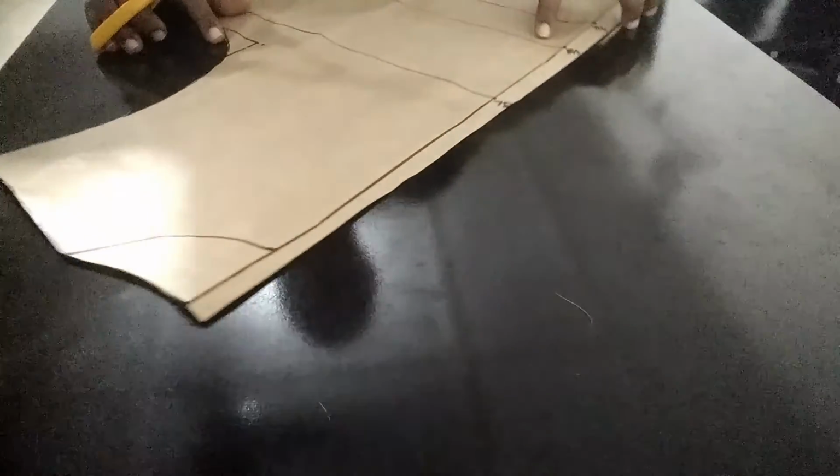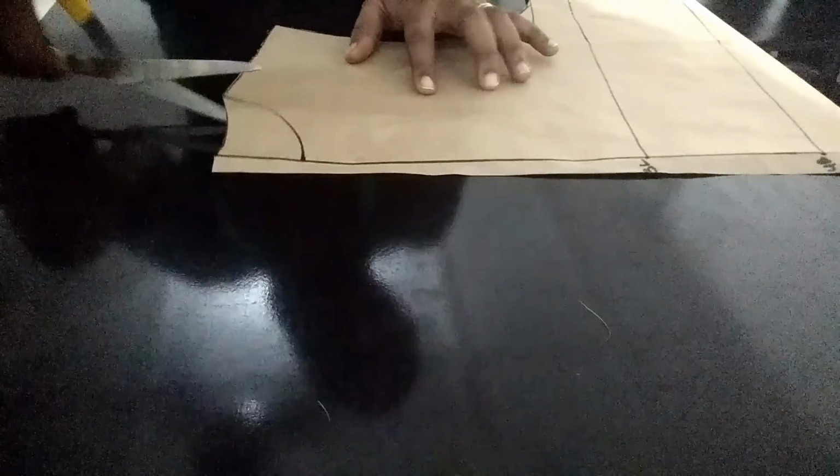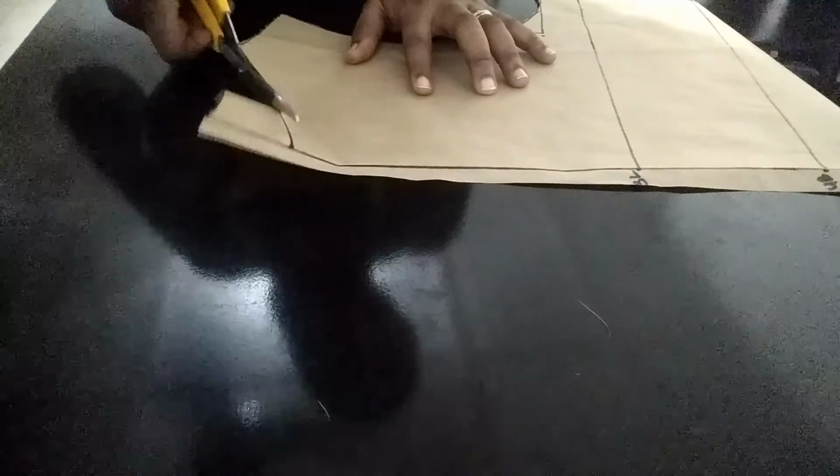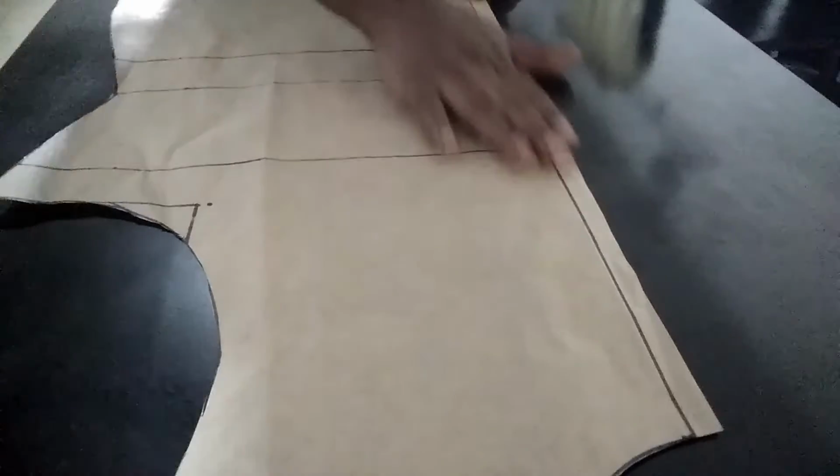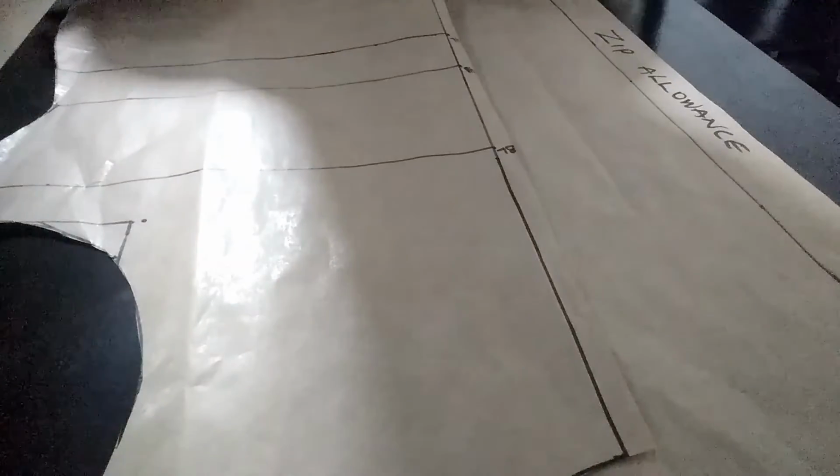So this is your front armhole here, and then you want to cut out the neckline. The neckline that we gave the front the other time, this is the time you want to cut it out now. This is the neckline for the front. So you have your front pattern here. You also have your back pattern that is carrying the zipper. Both of them are complete here now, and that is it, guys.